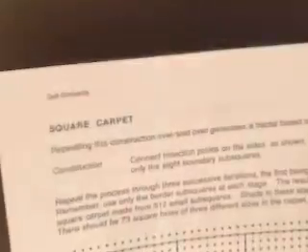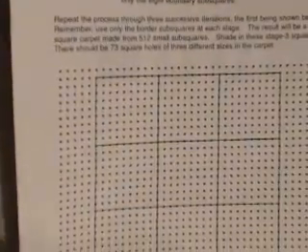There are several different fractals that you could choose to use in your class. This is called the square carpet.